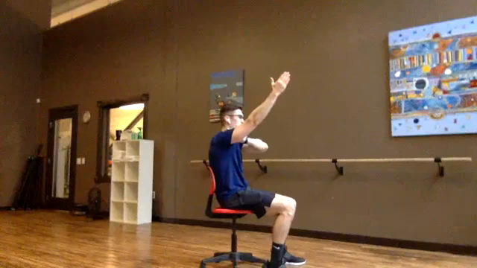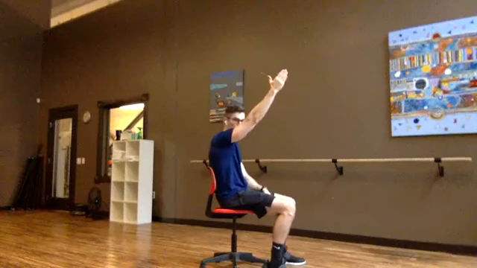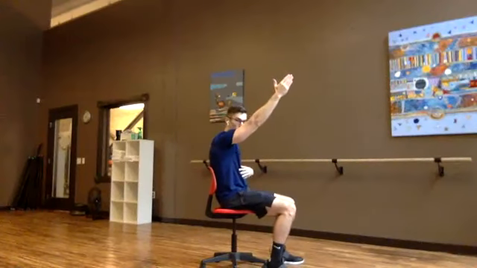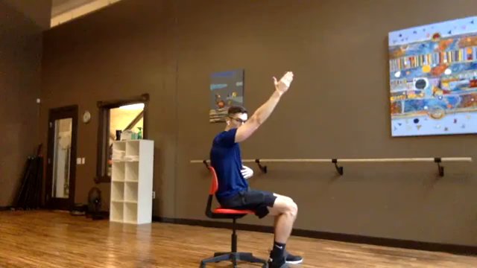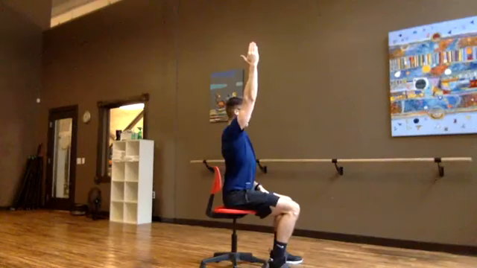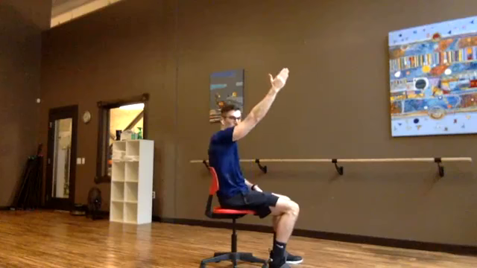This is literally as far as my shoulder is going to allow me to go with my back rounded. Watch what happens if I just correct my thoracic spine and sit up nice and tall. Do you see how much extra range of motion I gain just by doing so? I didn't even touch the shoulder joint. That's just manipulating the thoracic spine.